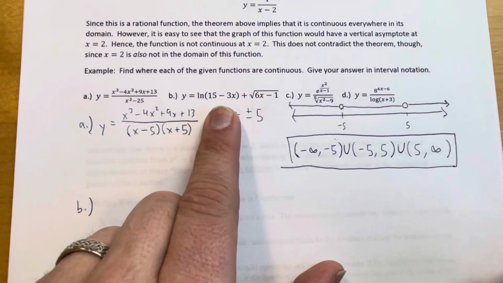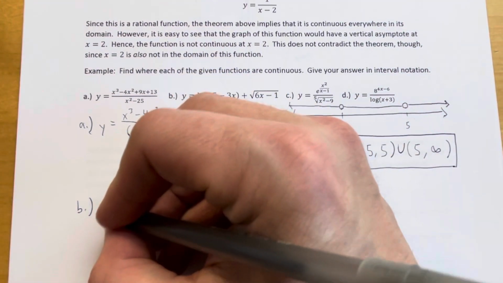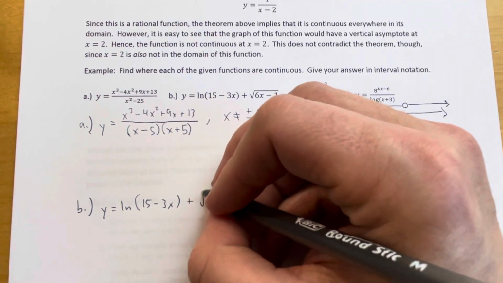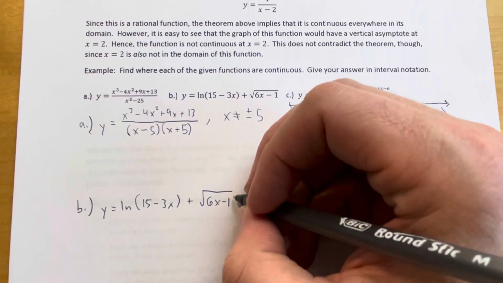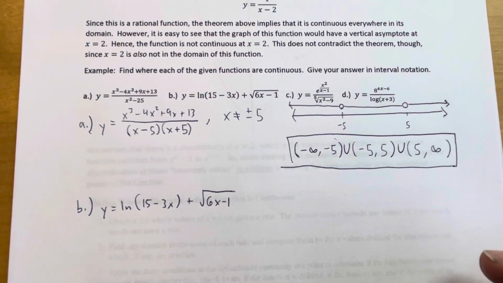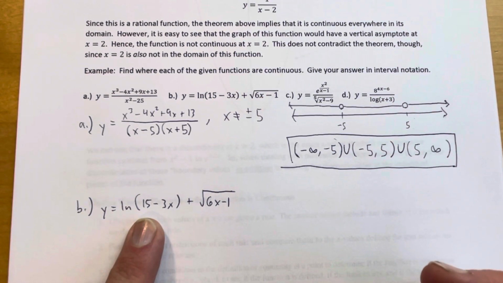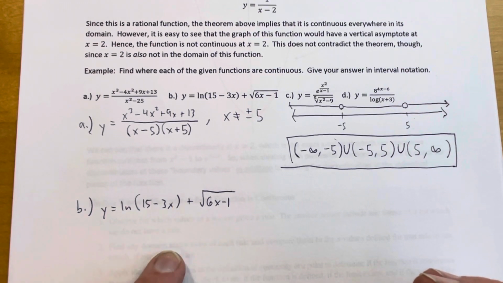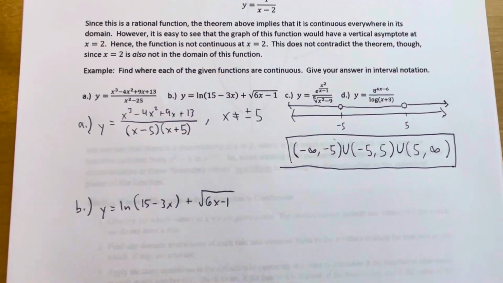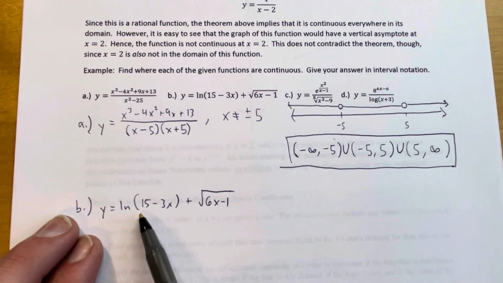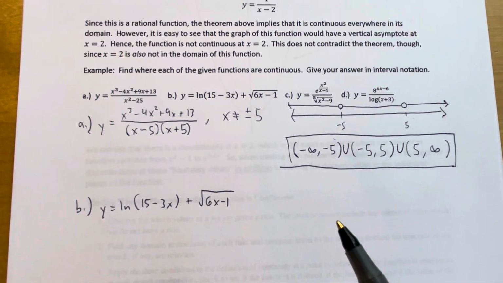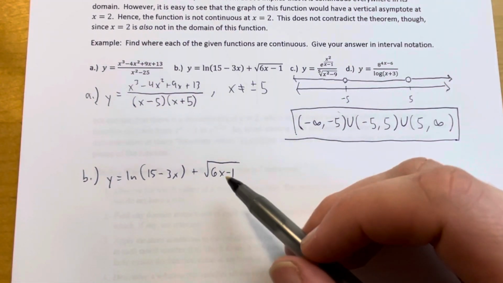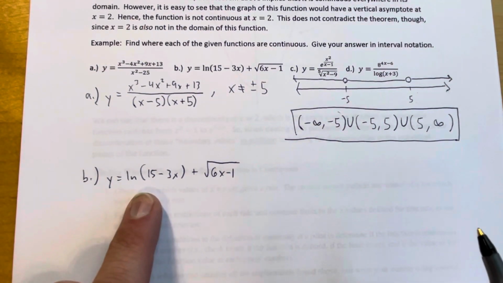So I'm looking at part B here, and I'm seeing y equals the natural log of 15 minus 3x plus the square root of 6x minus 1. So what I'm looking at here is values of x for which this function is not defined. And this function has kind of two parts to it. There's the natural log, and then there's the square root. Both of those guys have domain restrictions. I can't plug whatever I want into a natural log, and I can't plug whatever I want into a radical function, specifically a square root function. So let's look at what things we can plug in and what things we can't. Starting with the natural log.